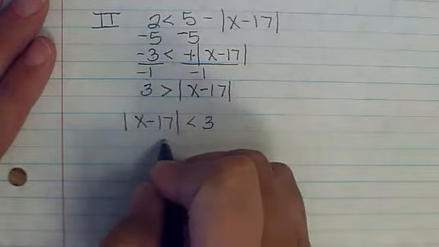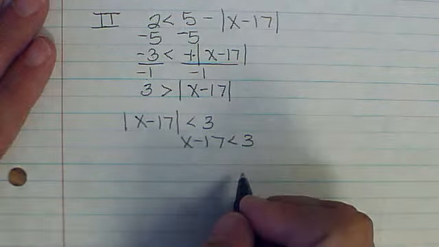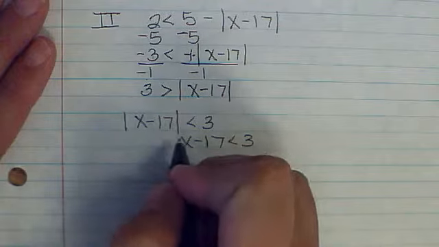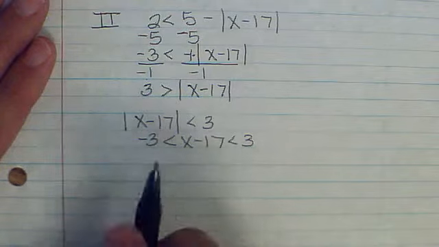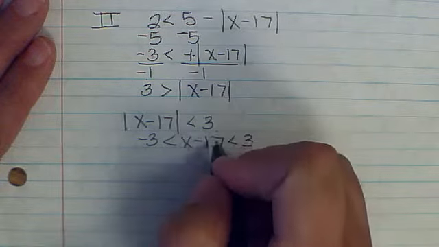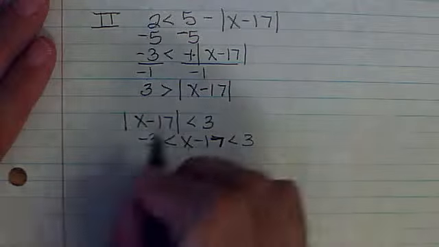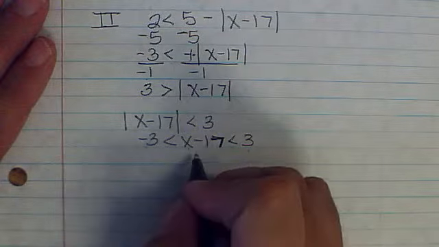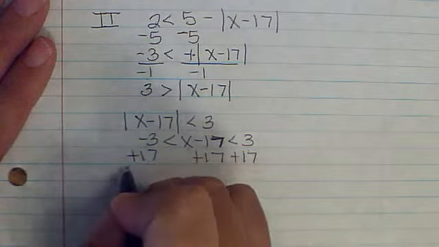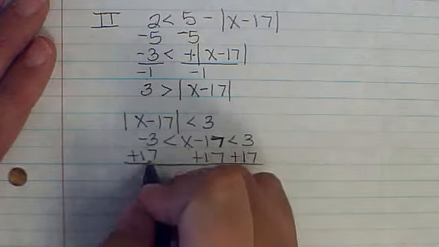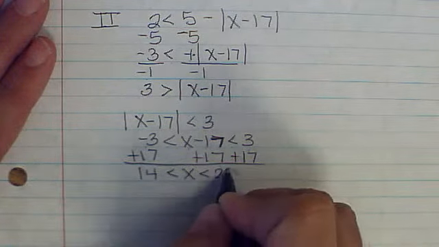When we do and, it's x minus 17 is less than 3, and x minus 17 is greater than negative 3. But instead of writing it twice, we put it together in one compound inequality. So negative 3 is less than x minus 17, yeah, that's 17, is less than 3. And now we solve this in one step. We add 17 everywhere. Negative 3 plus 17 is 14, less than x, less than 20.